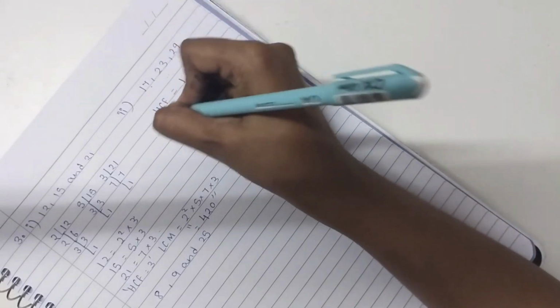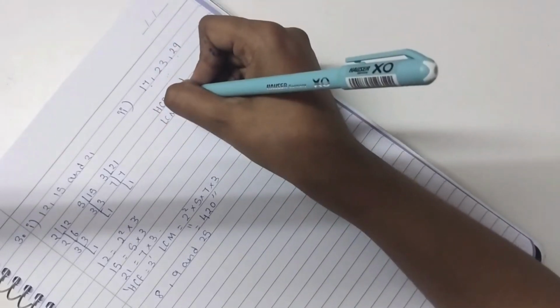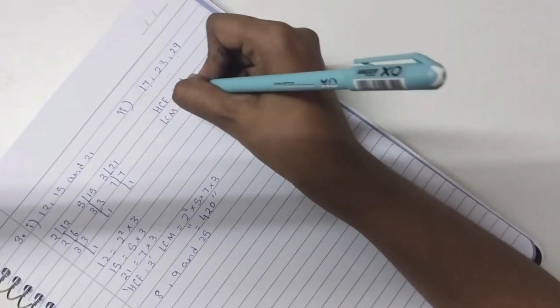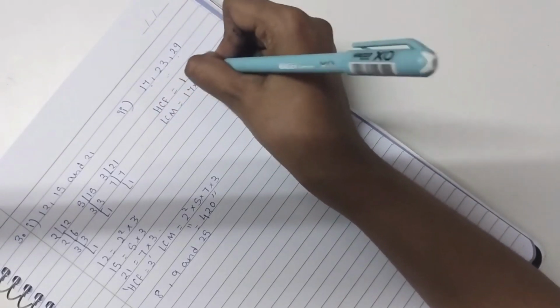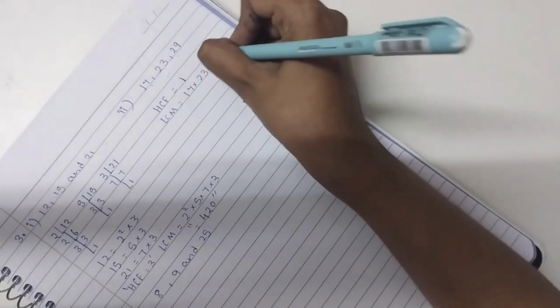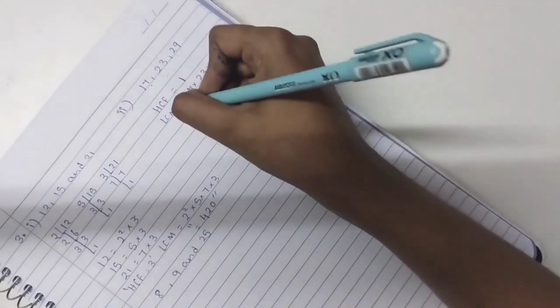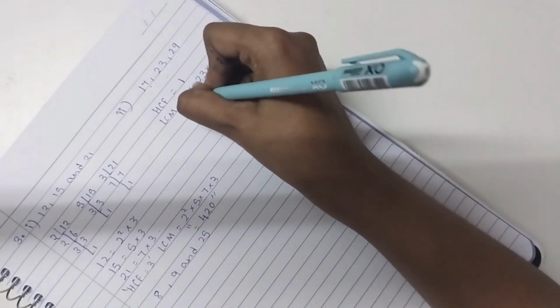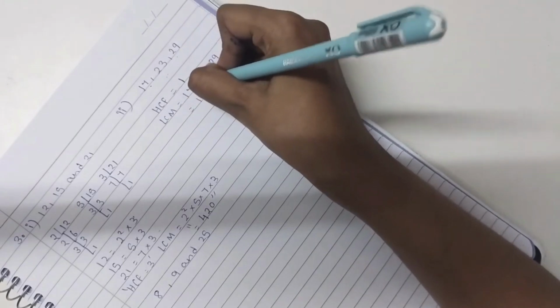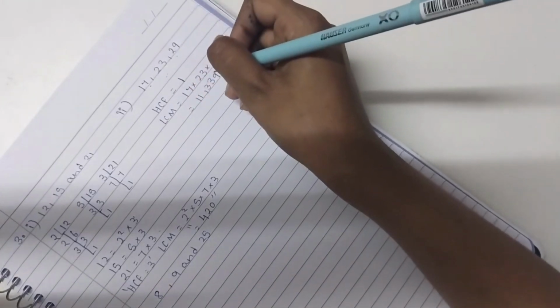And the LCM of the three numbers will be the product of the three numbers, which is 17 times 23 times 29. When you multiply the three numbers, you'll get 11,339, which is the LCM.